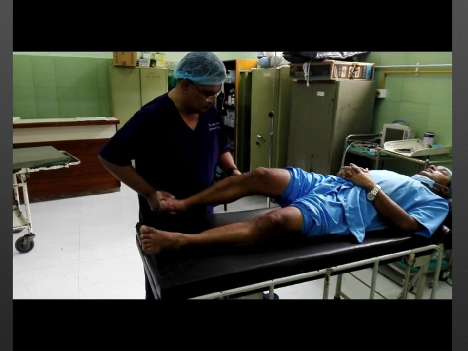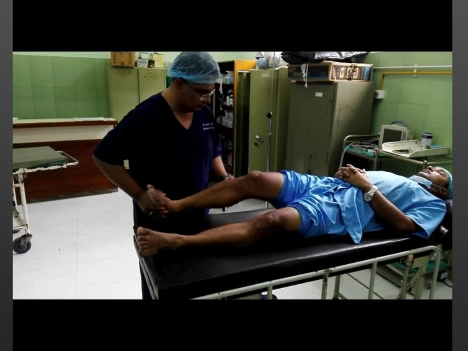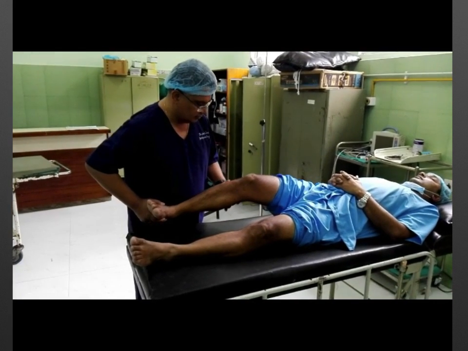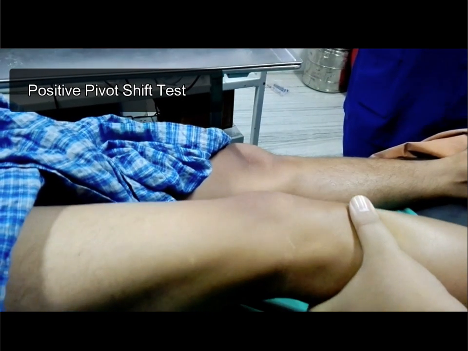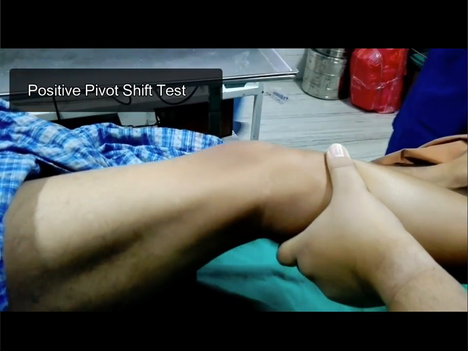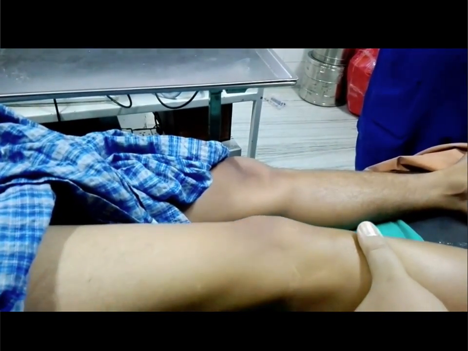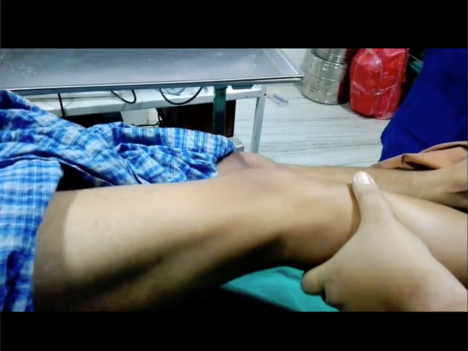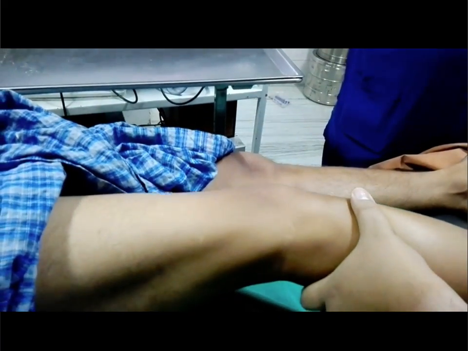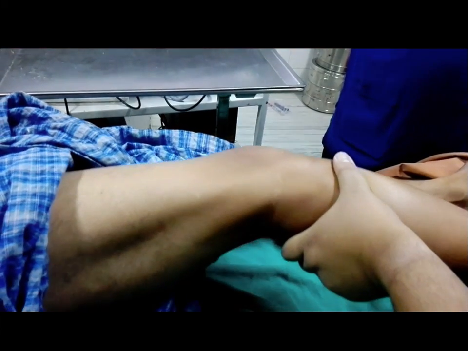And here you have to see two things. One, you have to see the abnormal movement of the tibia, and the other, with your left hand you have to feel any movement of the tibia on the femur. So here I am trying to demonstrate a positive pivot shift test. You can see that in about 35 to 40 degrees of flexion there is a gentle glide of the tibia. That means from the dislocated position the tibia is getting reduced, and you can see that the prominent IT band also moves and it pulls the tibia into its reduced position.